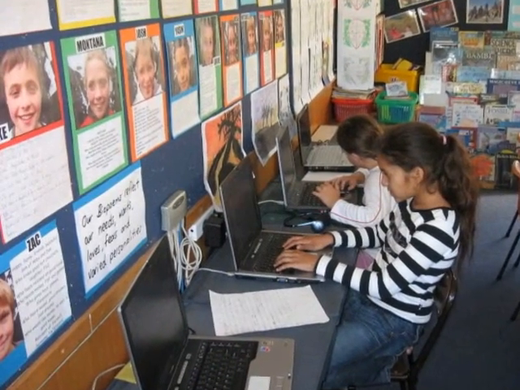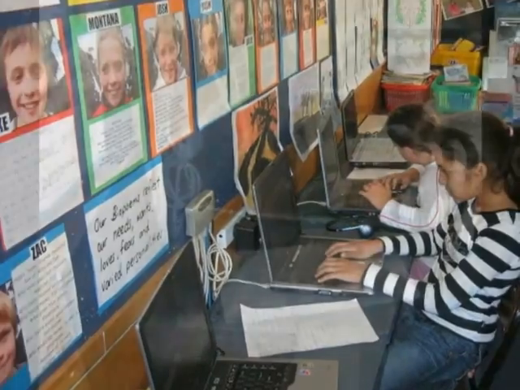Here are some children using one of the large desktop machines.